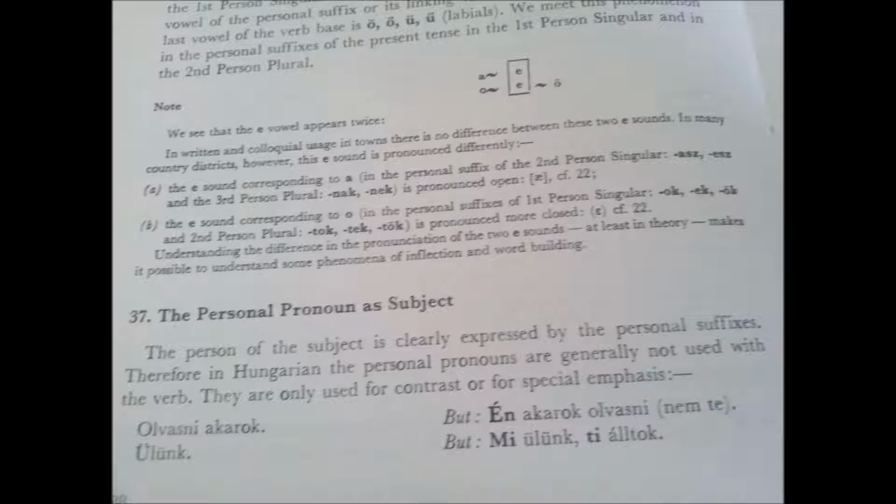So is it the case in Spanish? For instance, quiero leer, meaning I want to read. In Spanish, they don't use the personal pronoun, which is yo. Yo quiero leer. So that's not necessary. In Hungarian, the personal pronoun in the first person is én akarok olvasni. But usually people don't use the personal pronoun. They only say olvasni akarok.